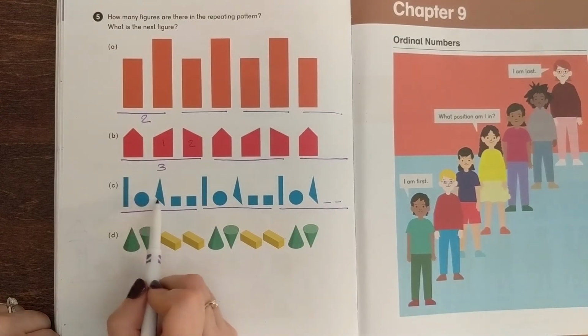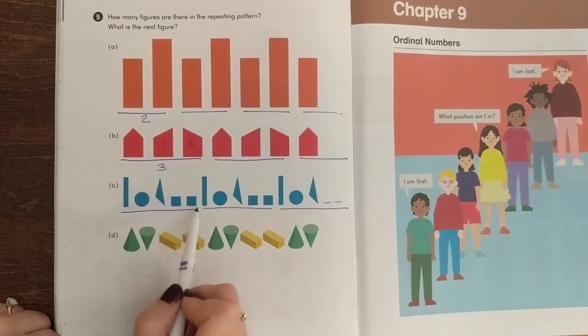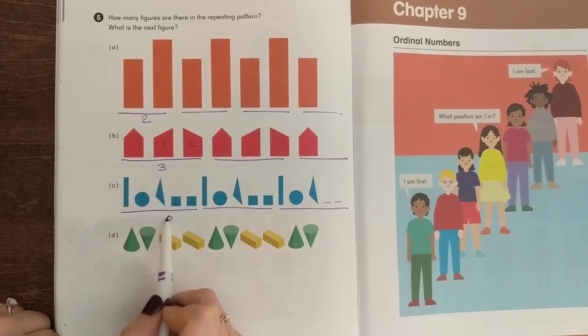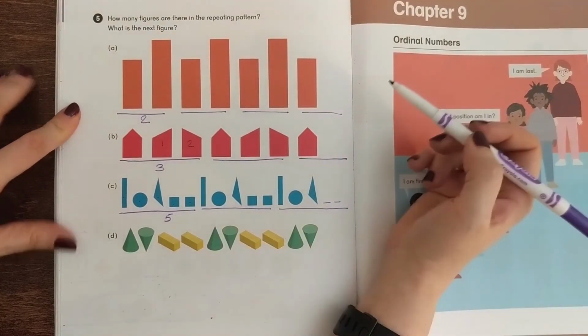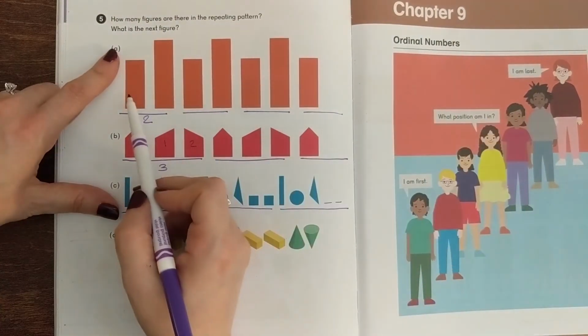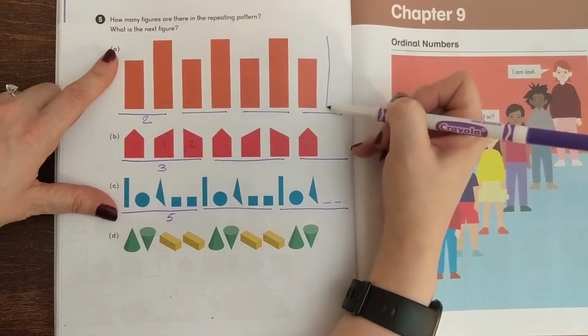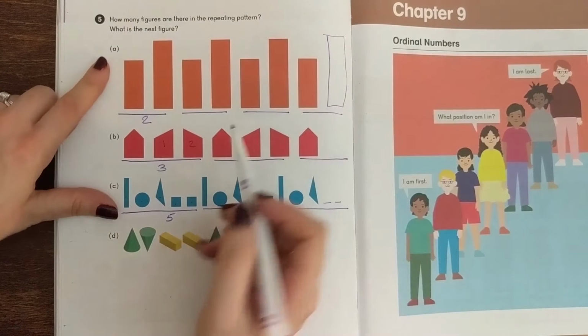How many figures are in the repeating pattern, the part that repeats? 1, 2, 3, 4, 5. There were 5 figures that were repeating. I forgot to add my next figures. So short, tall, short, tall, short, tall, short, tall. I'll draw it in there.